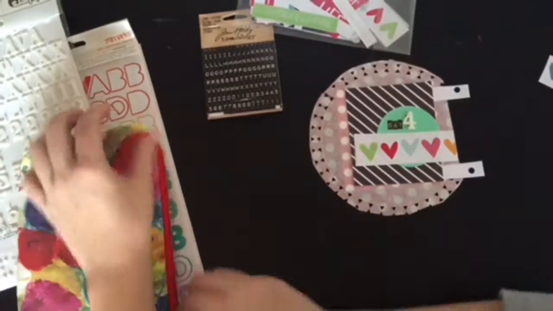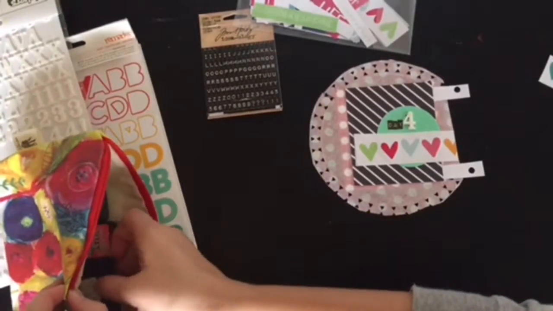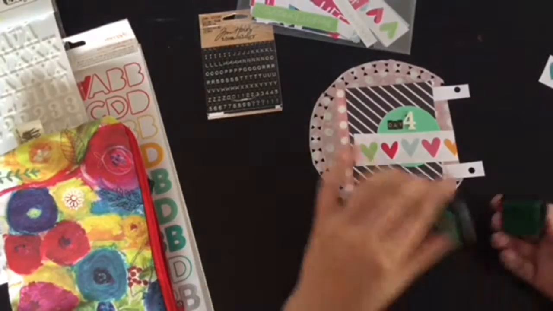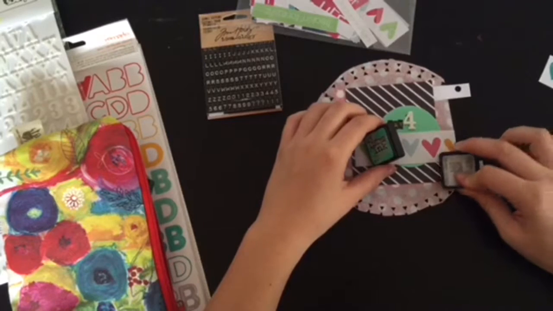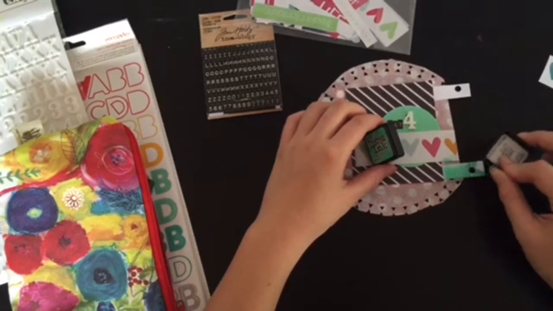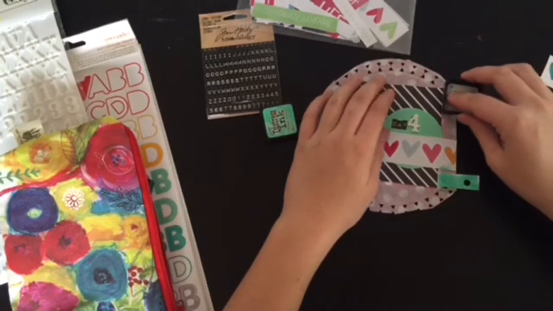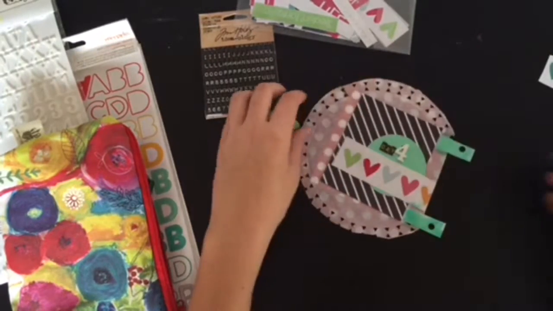So let's see here. Oh, I have the pistachio that will match that tag. So I'll just go ahead and do that. Oh, see, it matches perfectly. But it's a bit messy. Okay.